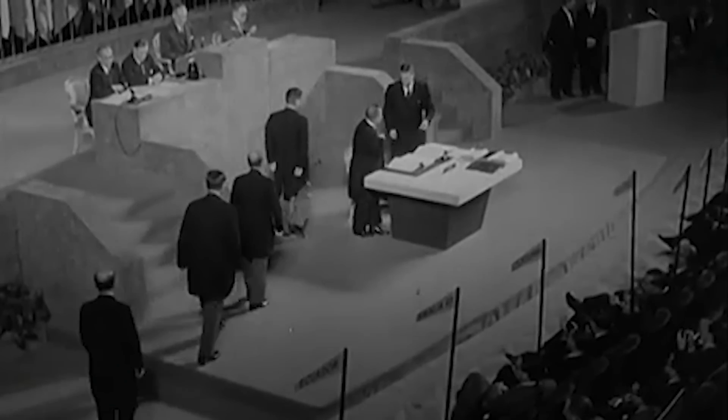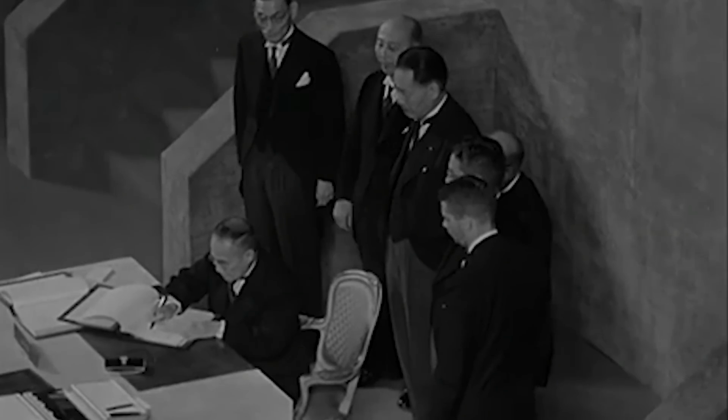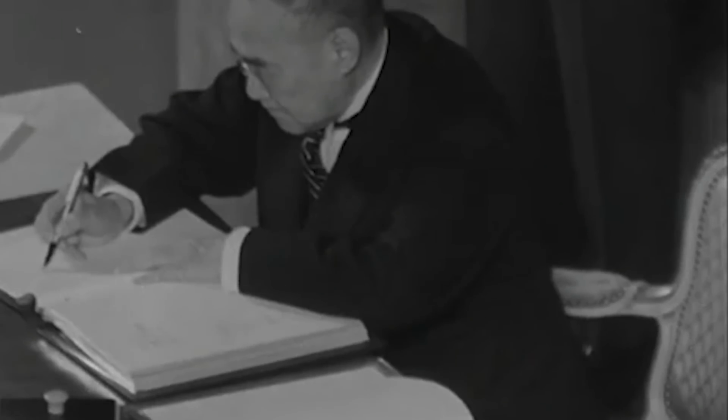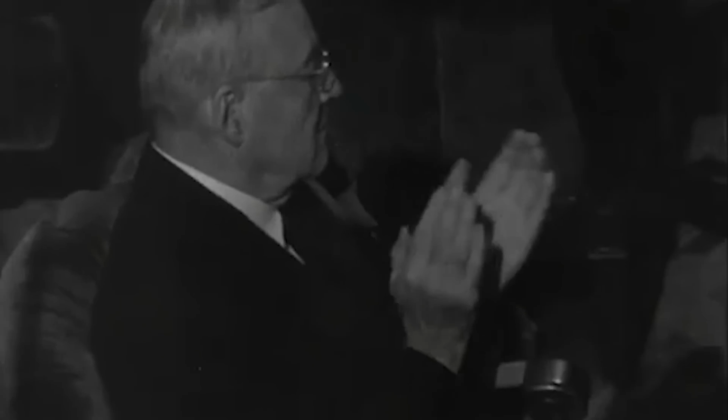It remains only for Japan to sign, and there is a hush as Mr. Yoshida brings the conference to a successful conclusion. If leniency has been shown, it is with the will of 48 nations in their search for peace and security. May the future justify their faith.